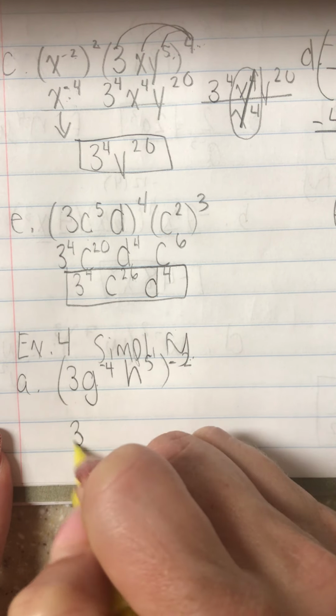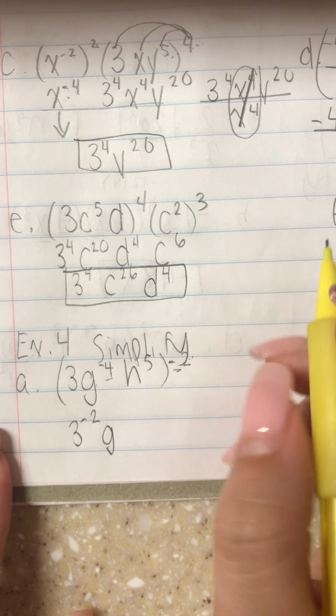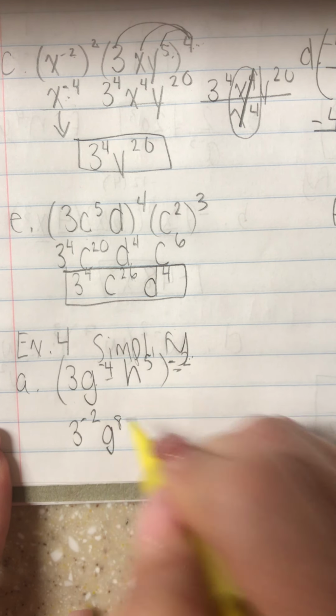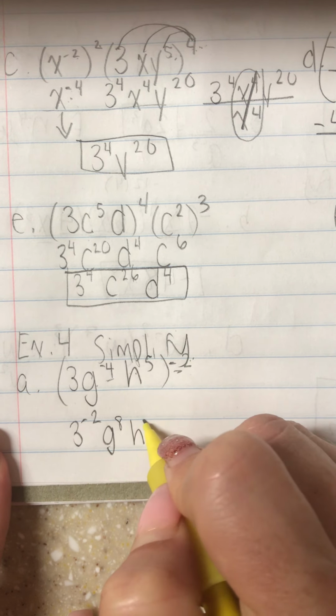So I've got 3 to the negative 2. G, now I've got negative 4 times negative 2. Gives me a positive 8. Look at that, it made it positive. And then h to the negative 10.